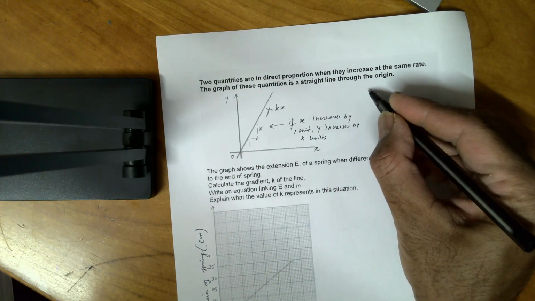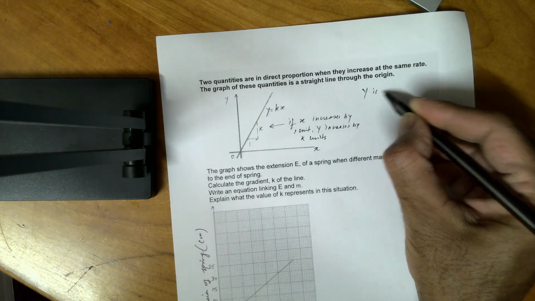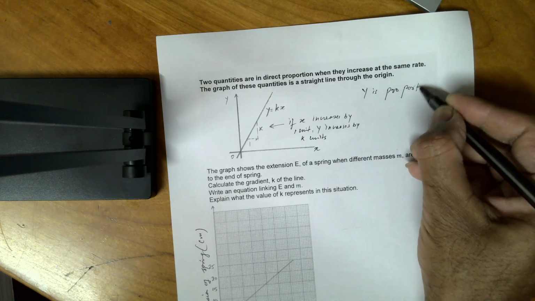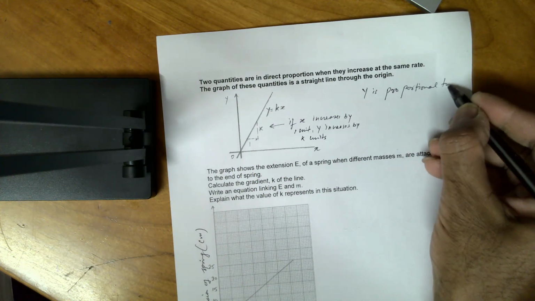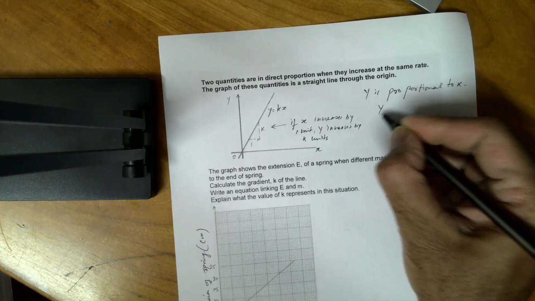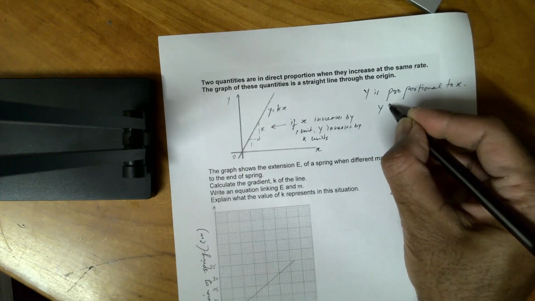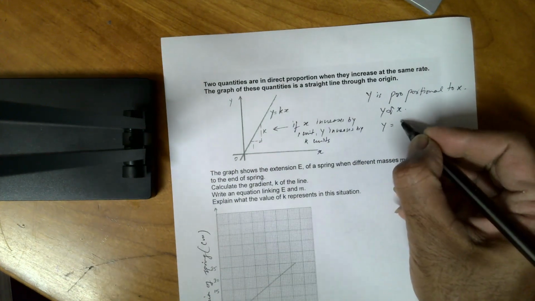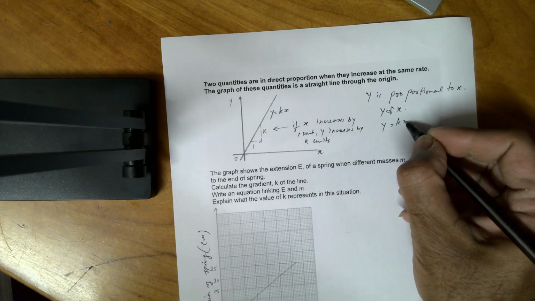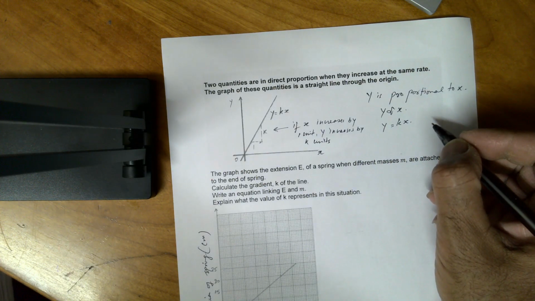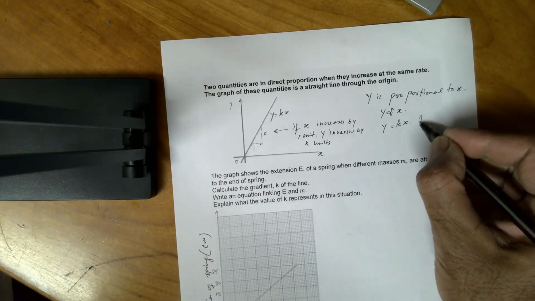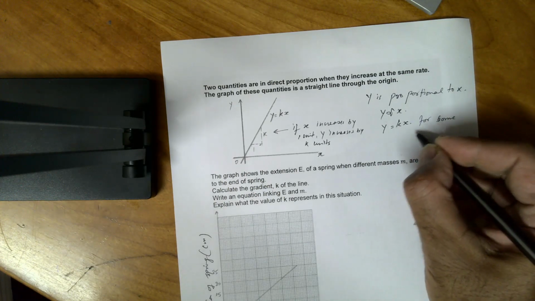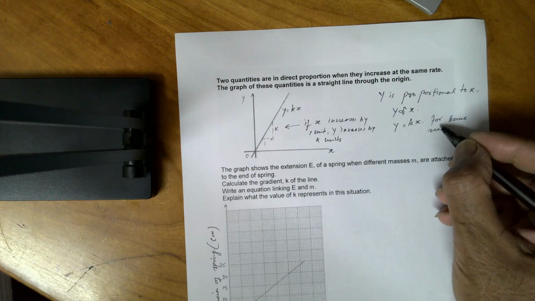So here we can say that y is proportional to x, and we can write y is equal to k times x, for some real constant k.